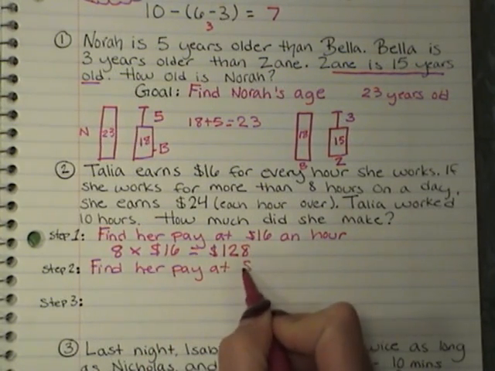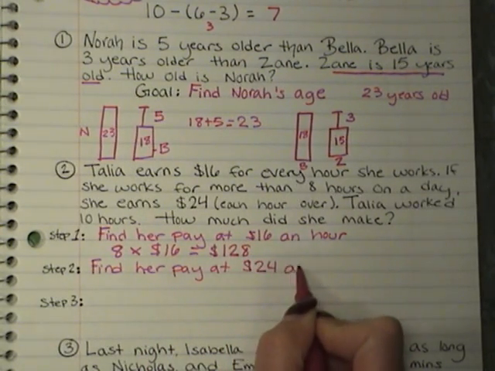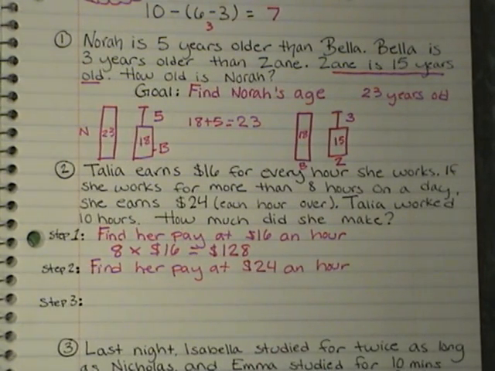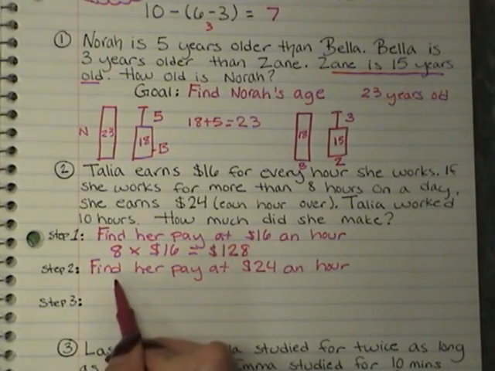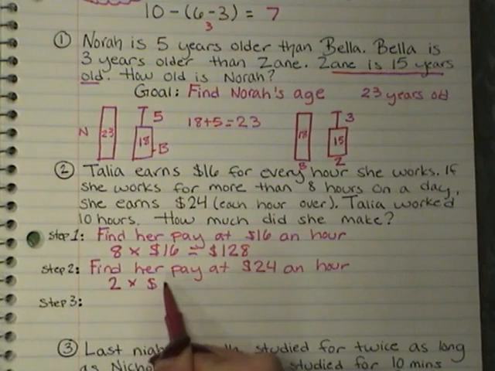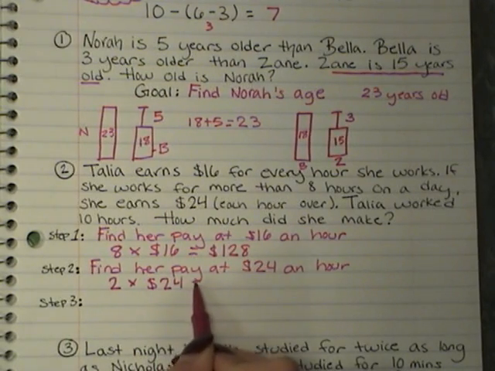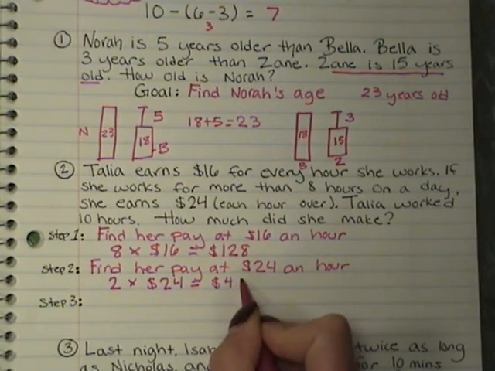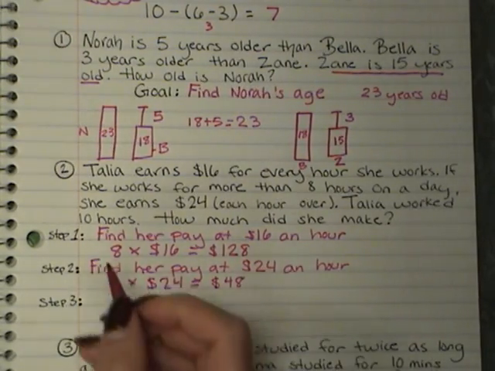at $24 an hour. Okay, so if she works 8 hours, it's 16, but she worked 10. So how many hours are we missing? What's 10 minus 8? She worked 2 hours over. So when she worked those 2 hours over, she made a little bit more. She made $24 an hour. And if you do 24 times 2, $48. Okay?